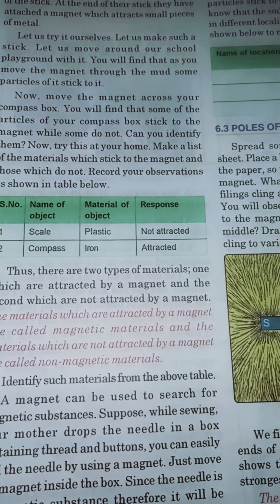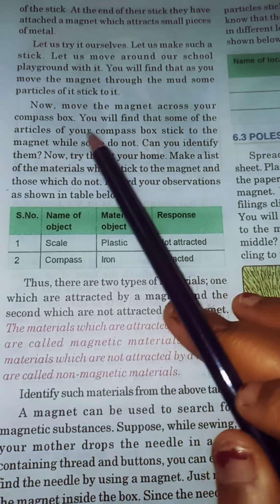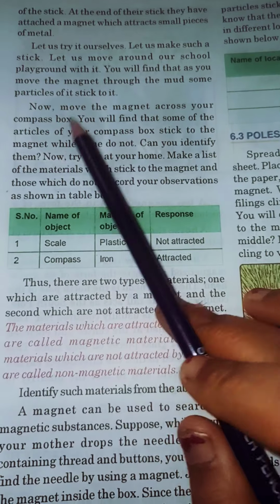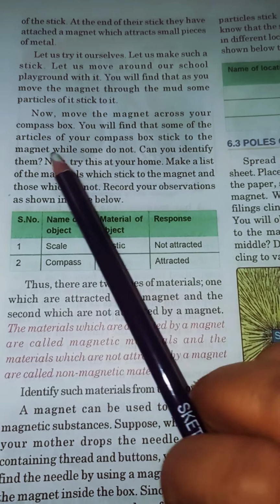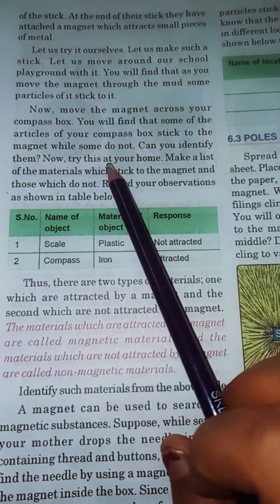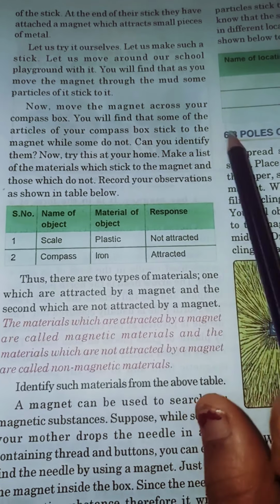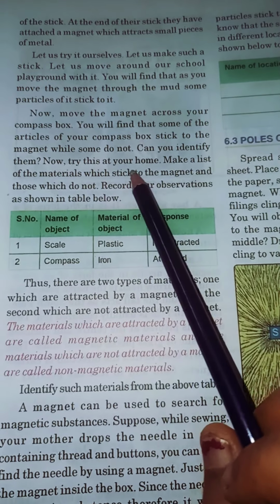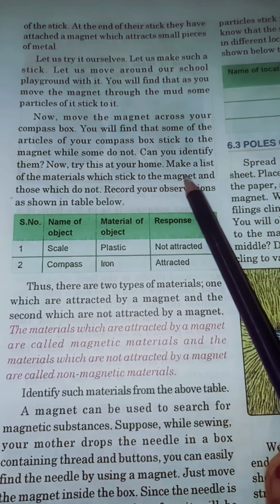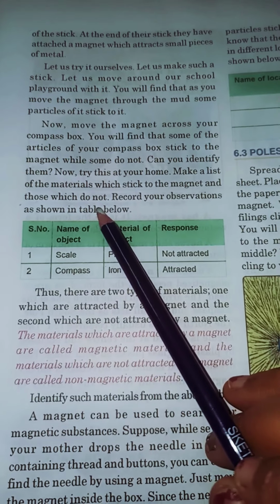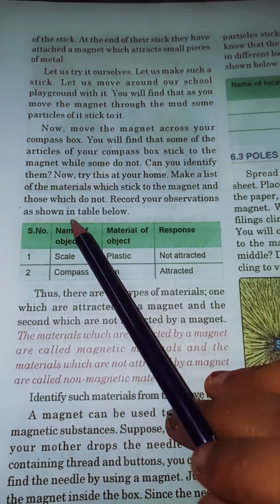or nickel or aluminium. Now move the magnet across your compass box. You will find that some of the articles of your compass box stick to the magnet while some do not. Can you identify them? Now try this at your home. Make a list of the materials which stick to the magnet and those which do not. Record your observations as shown below.